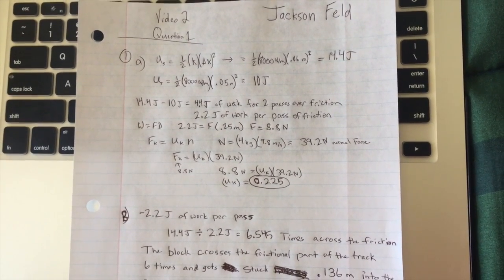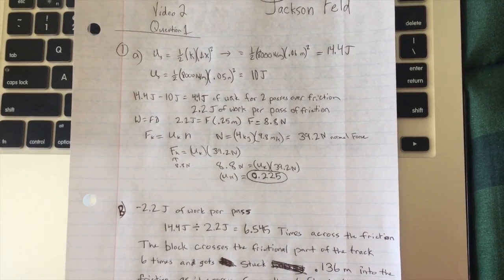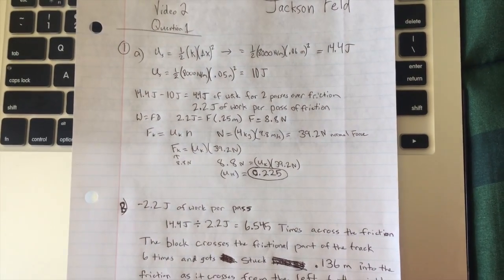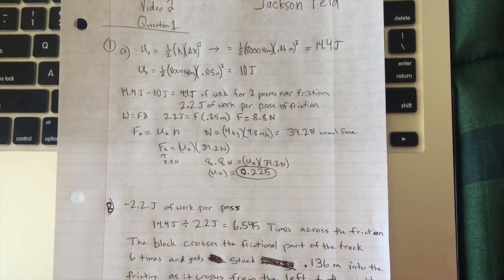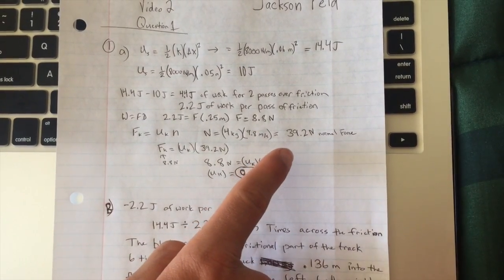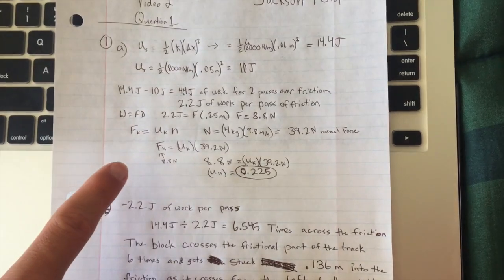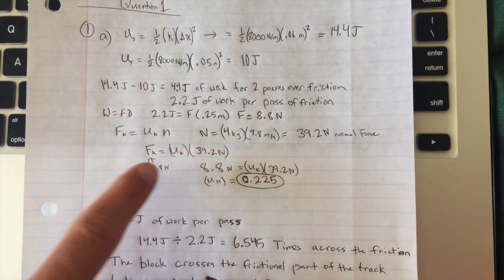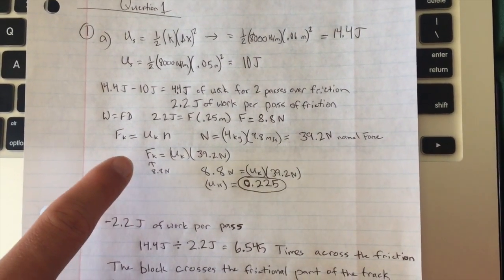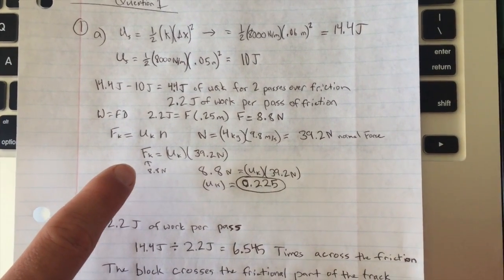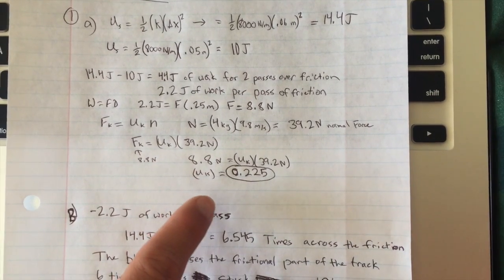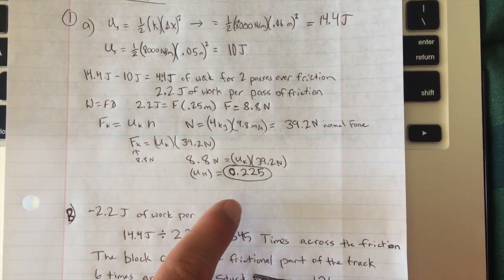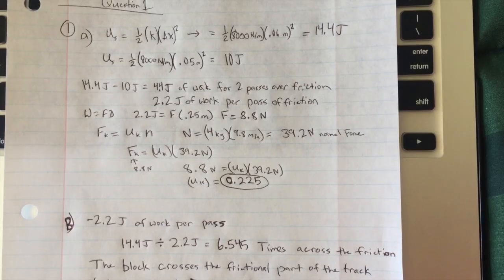Then, to find the coefficient of friction, you need the normal force. To get the normal force, you use the mass of the block, which is 4 kilograms times 9.8. You get 39.2 newtons as your normal force. Then, to find the coefficient of friction, we put the 8.8 newtons, which we found as the force of friction, and set that equal to the coefficient times the normal force, and we get a coefficient of friction of 0.225.